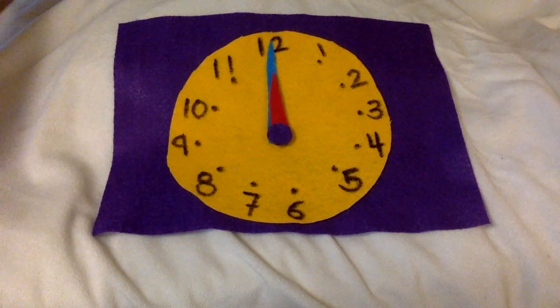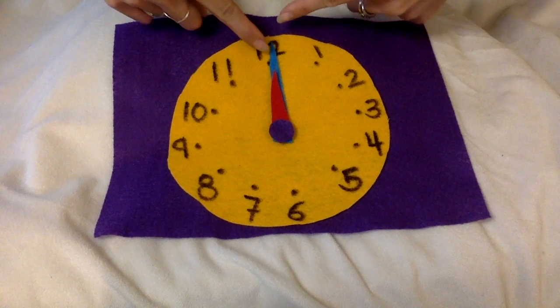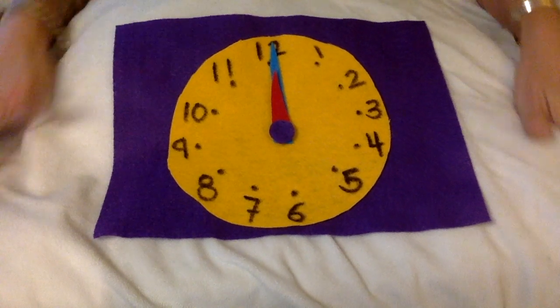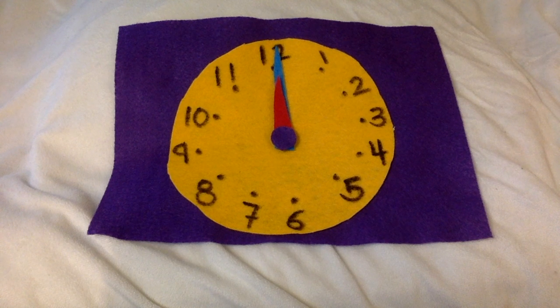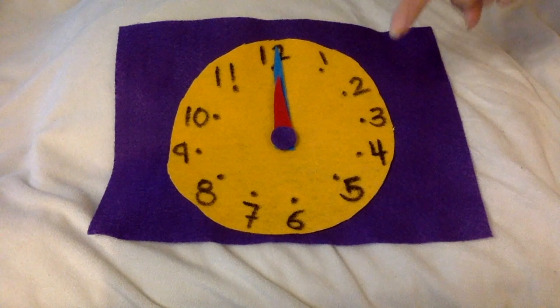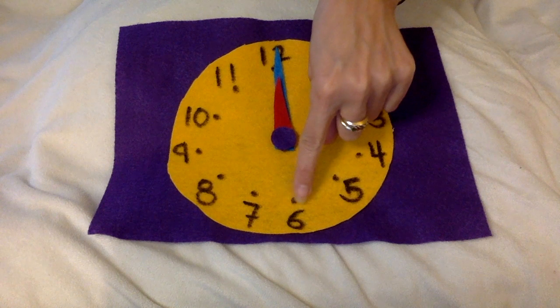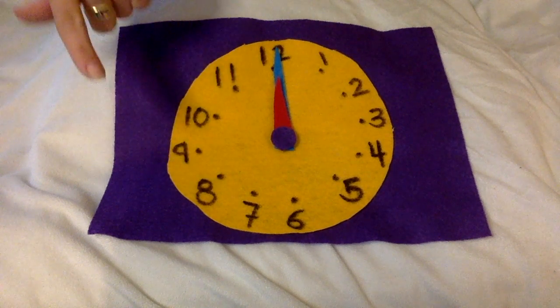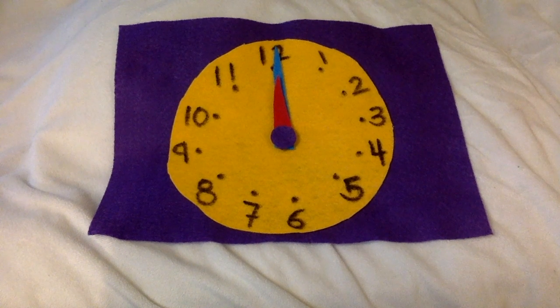So now, let's see all the minutes. Now we've added the long hand. Look at that blue long hand. It's reaching out to grab the minutes. So that's 60 minutes. That means it's 12 o'clock. And each one counts for 5. Count them with me. 5, 10, 15, 20, 25, 30, 35, 40, 45, 50, 55, 60. Whoa, that's a lot of minutes. There's 60 minutes in each hour.